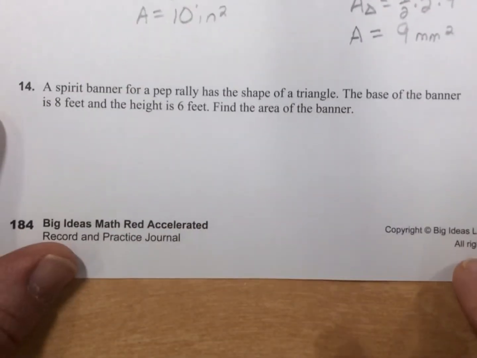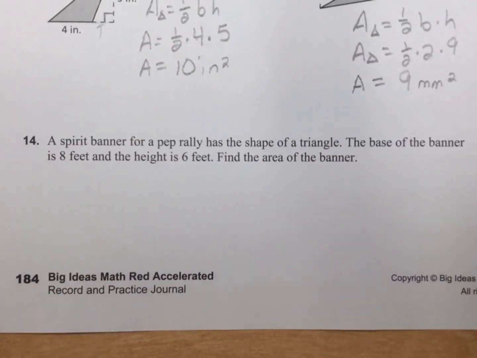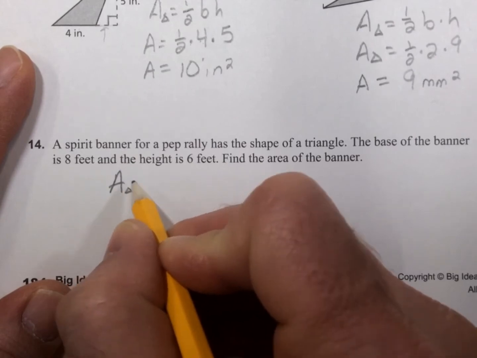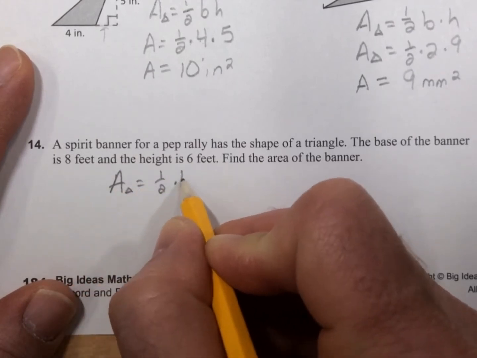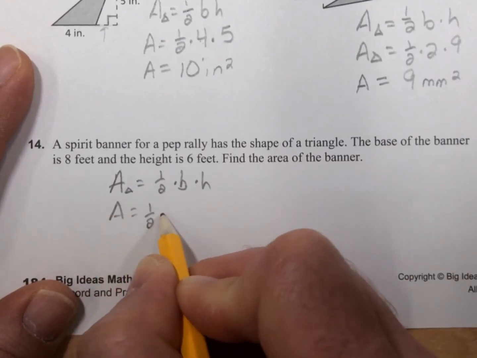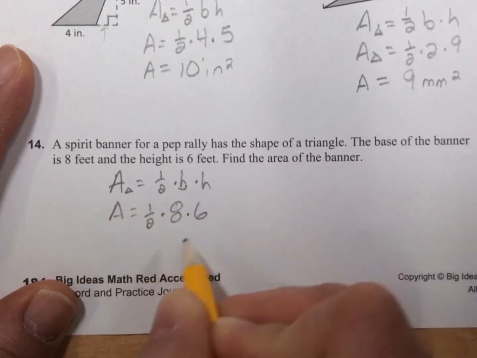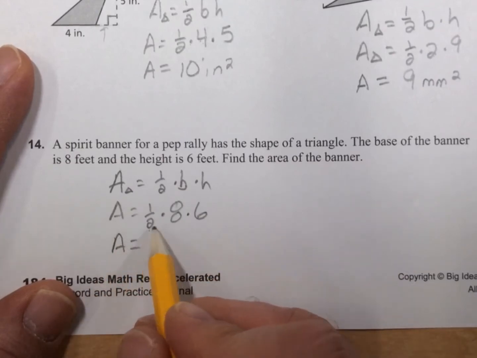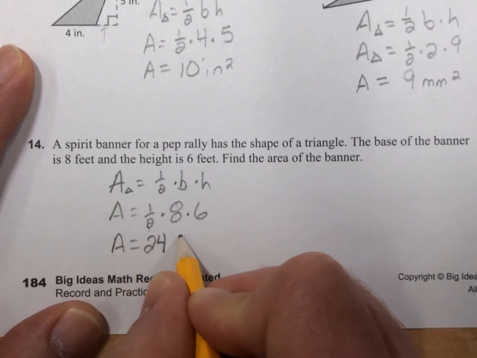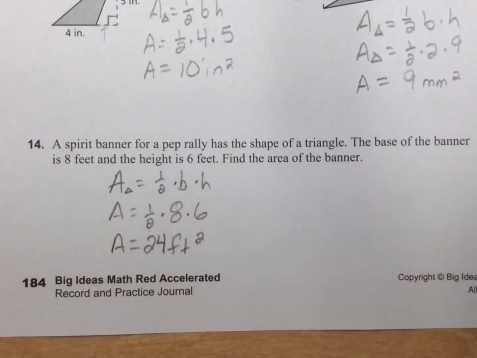And then finally, a spirit banner for a pep rally has the shape of a triangle. The base of the banner is 8 feet, and the height is 6 feet. What is the area? So we have area equaling 1/2 times base times height. So 1/2 times 8 times 6. 1/2 of 8 is 4, and 4 times 6 is 24 feet squared.